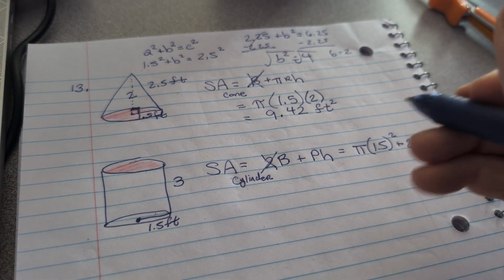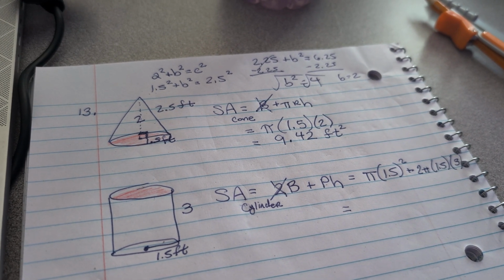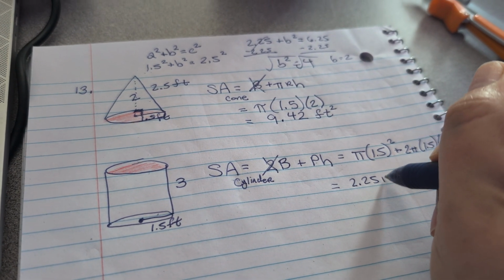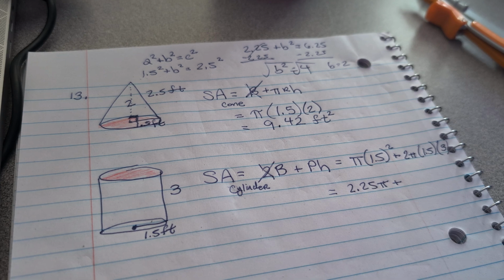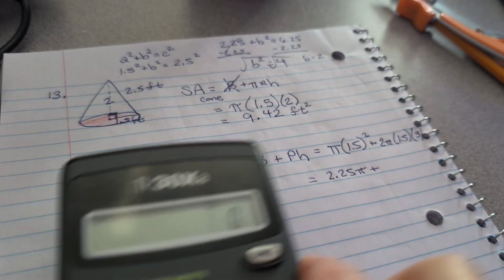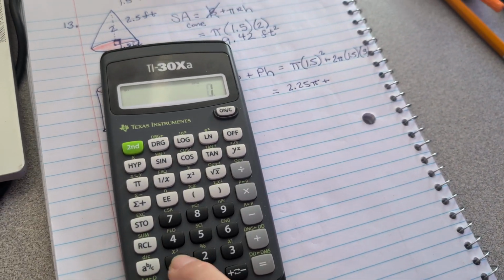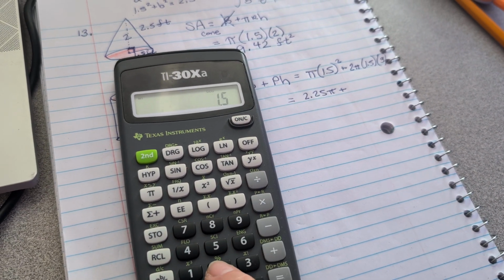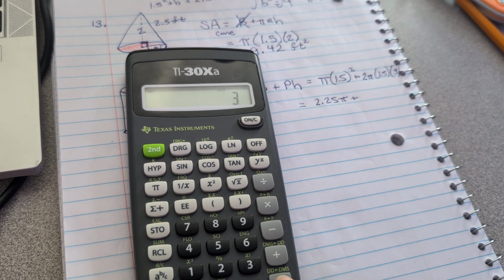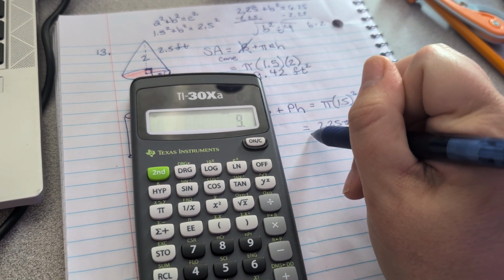Okay? That gives us, I already did 1.5 squared earlier, 2.25 pi plus 2 times 1.5 times 3. I can do it in my head, but we'll go ahead and use the calculator just so you can get some practice here. 1.5 times 2 times 3 gives us 9 pi.